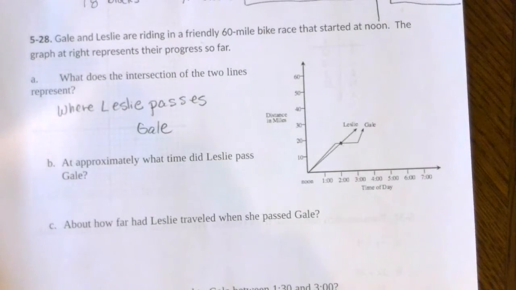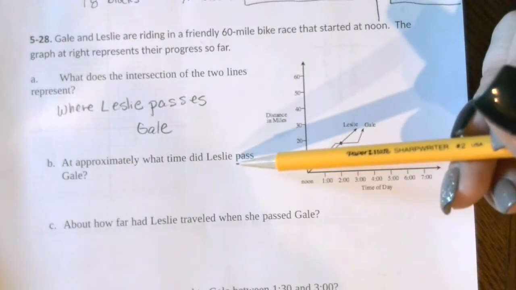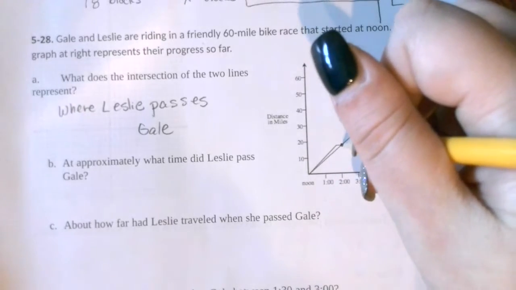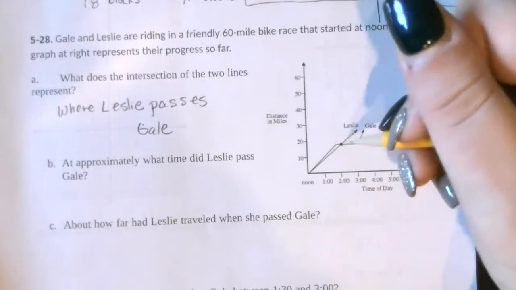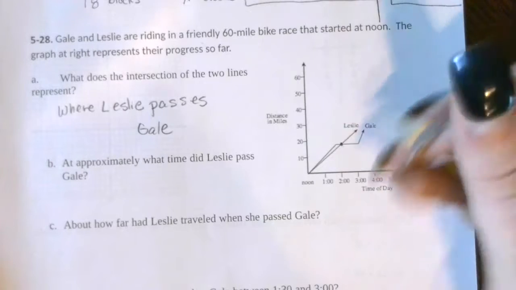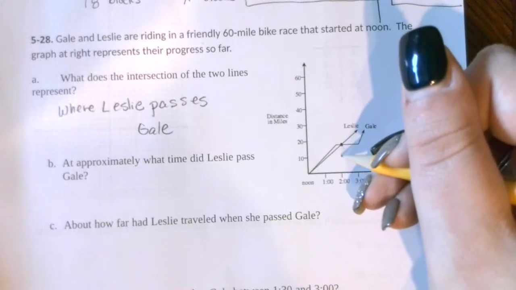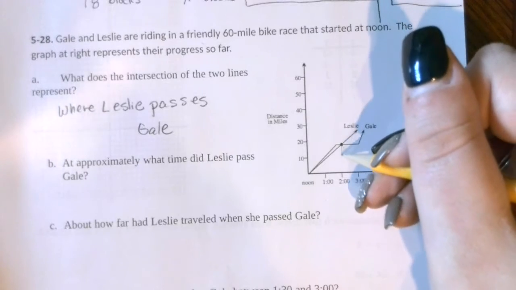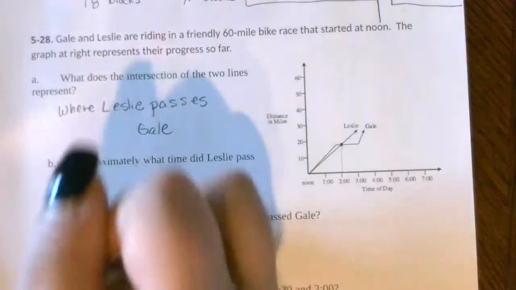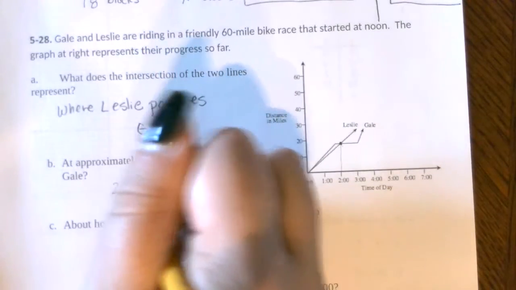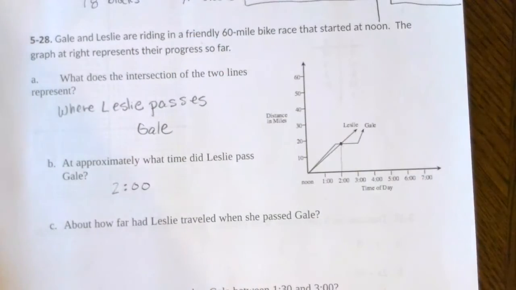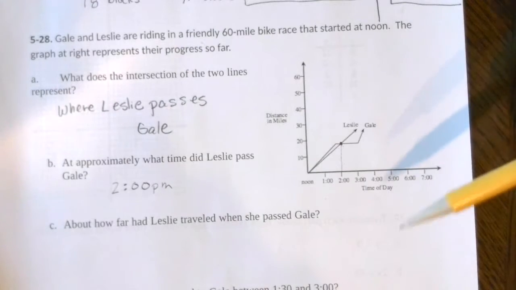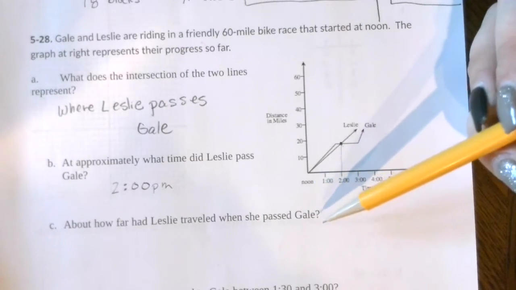For part B, it says, at approximately what time did Leslie pass Gail? Well, we need to know what time that spot is at. If I come down, I can estimate what time that might be. When I bring this line down, it looks like it's about 2 o'clock. So I'm going to say 2 o'clock p.m.